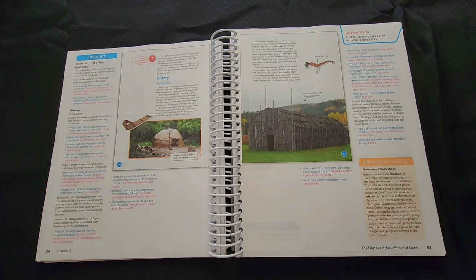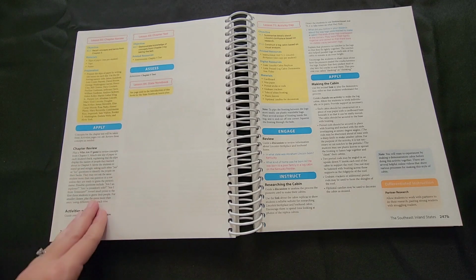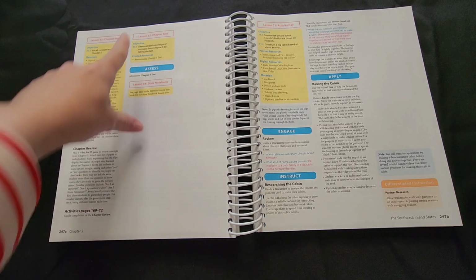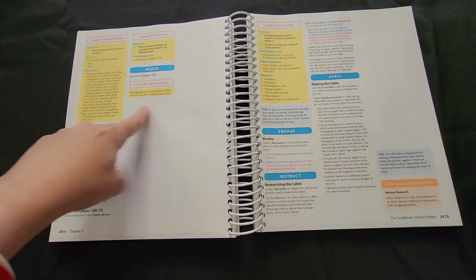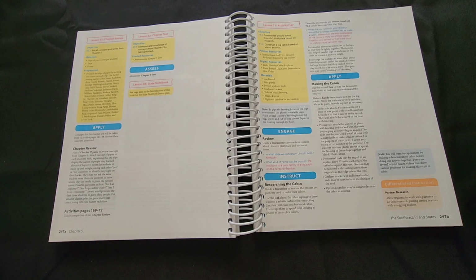of your child. At the end of each chapter, you'll see a lesson reviewing the chapter, which will also help prepare your child for the upcoming chapter test. And then each chapter ends with a lesson dedicated to working on the state notebook project.